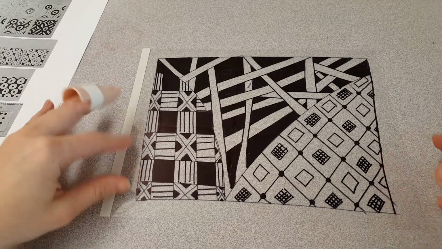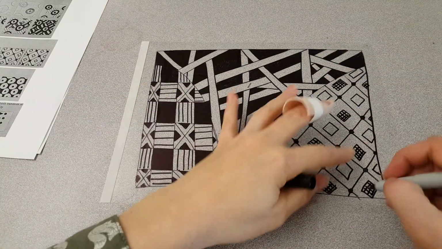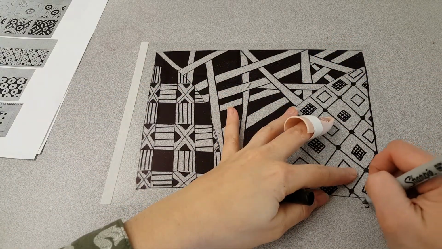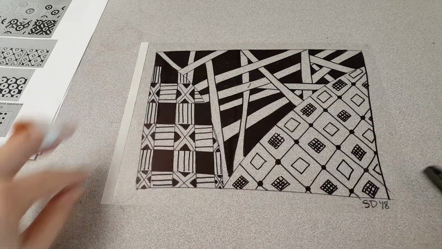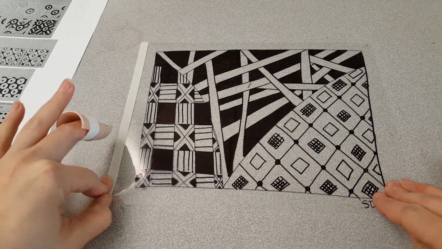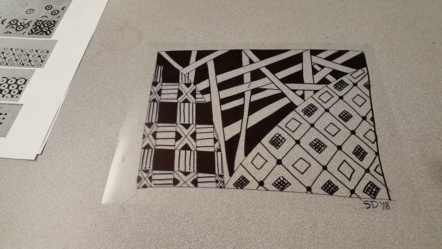So this is a finished example of the Zentangle on the overhead transparency, but once again, you need to make sure that you initial and date it outside of the border. If your transparency has a little white strip on it, that white strip can be peeled off.